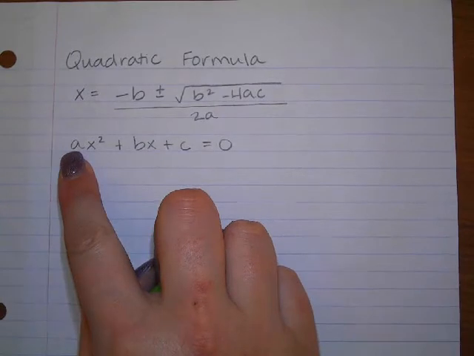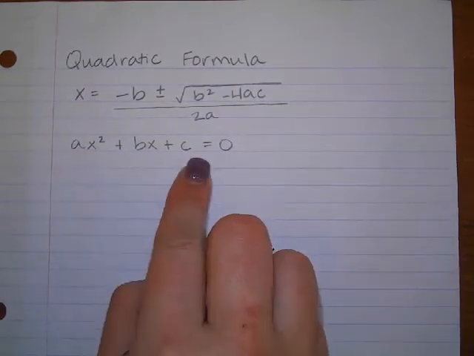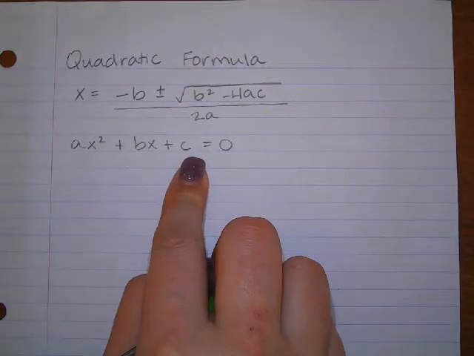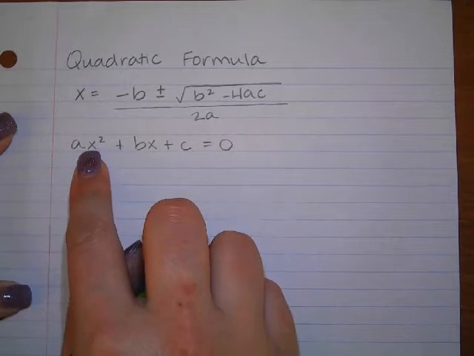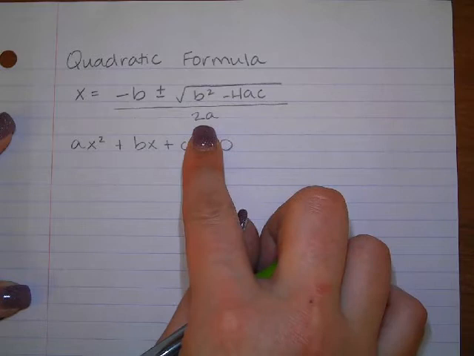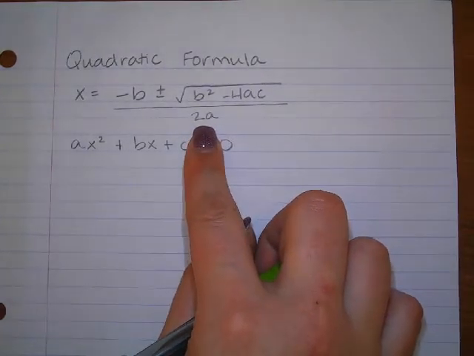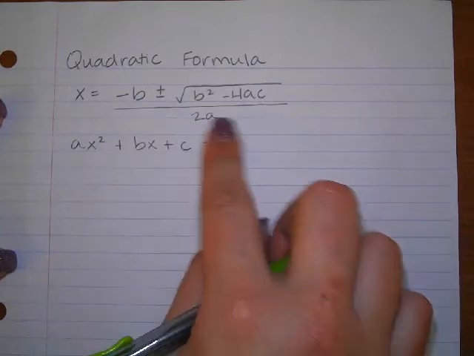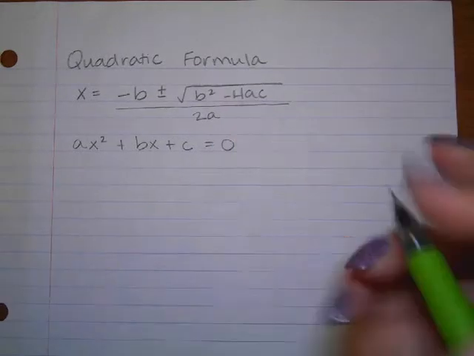Your a is the number in front of x squared. Your b is the number in front of x. Your c is the number that does not have a variable. Now, sometimes people try to take the x with it and plug it into the quadratic formula. Do you see any x's in here? No, because that's actually what we're solving for. So when you plug it in the quadratic formula, I should see no x's within the formula. Does that make sense? No x's. Okay, let's go ahead and write this.